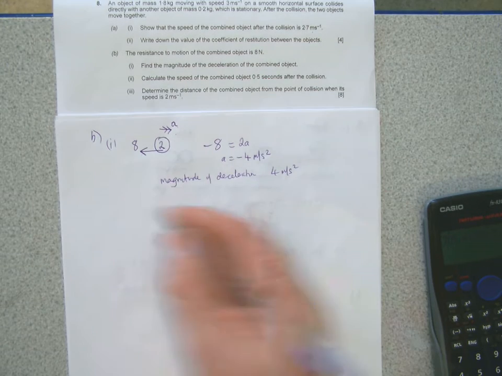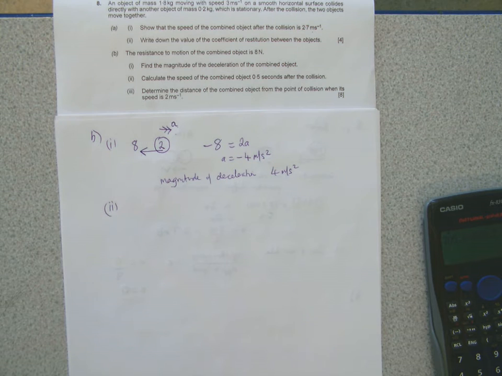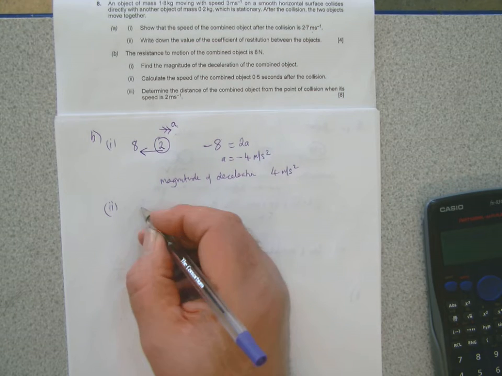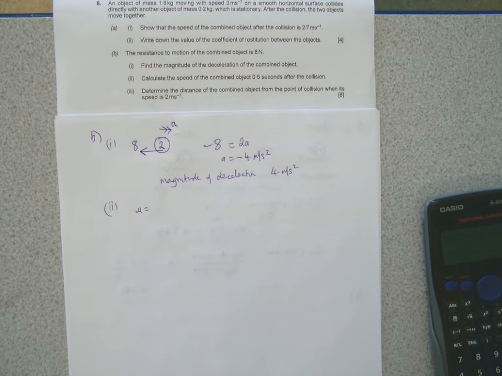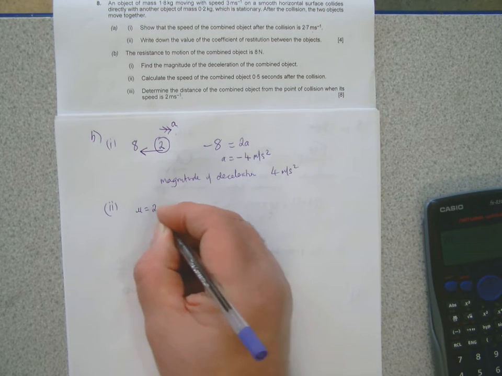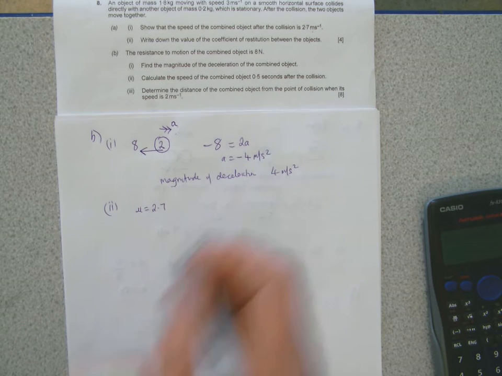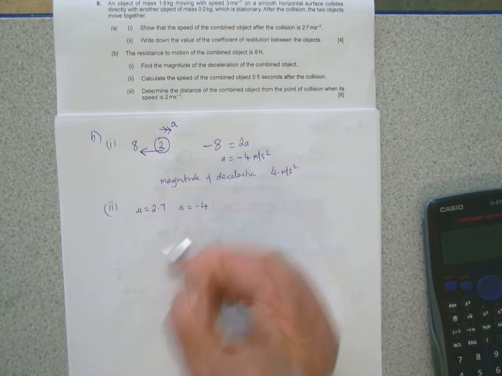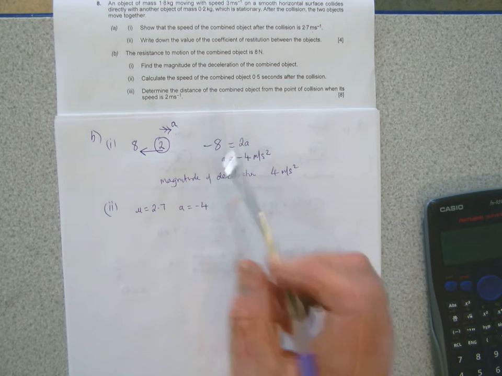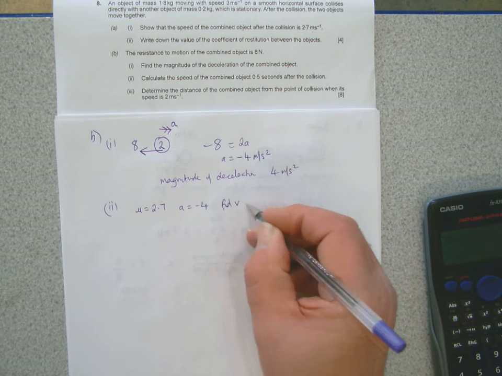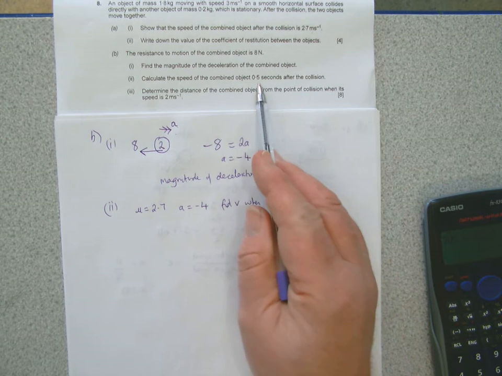Part 2. Calculate the speed of the combined object 0.5 seconds after the collision. So this object, as it's collided, started with a speed of 2.7. It has an acceleration of minus 4, slowing down. And I want to find v when t is 0.5.